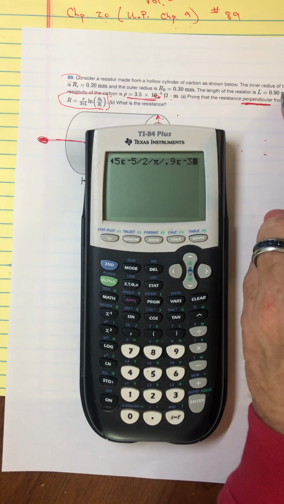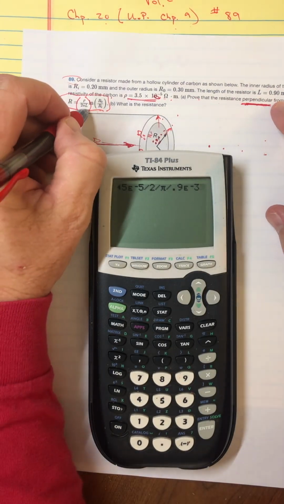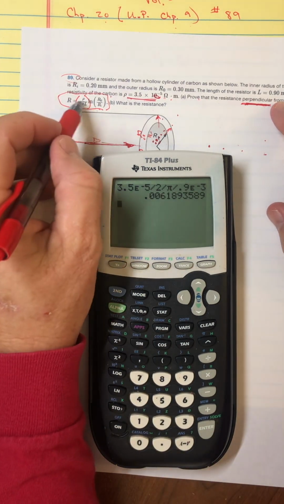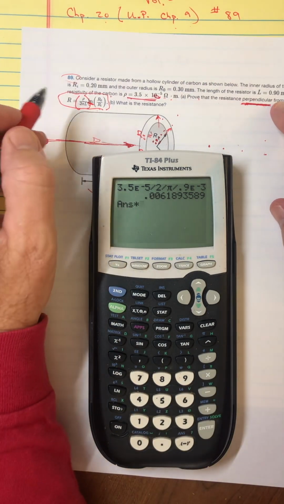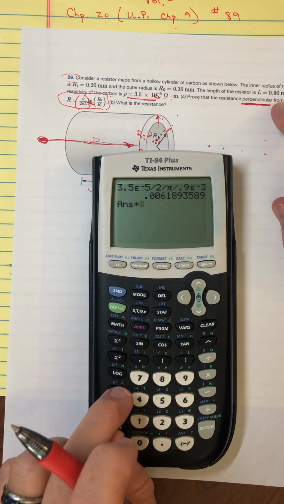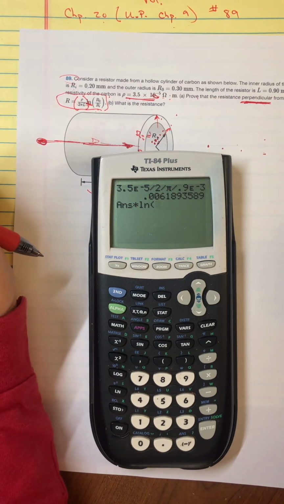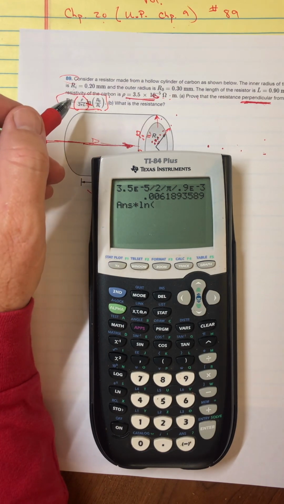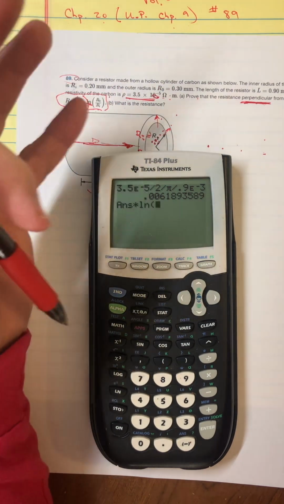The 10 to the negative 3 would represent milli. So that's this stuff out in front here. And maybe I'll just hit enter on that. And so that's all that stuff. Now I'll go times, and then we've got a natural log. So I'll hit natural log, and then we've got the ratio. And when it comes to a ratio, the good thing is we don't have to pay too much attention to our units, as long as they're the same units in top and bottom.